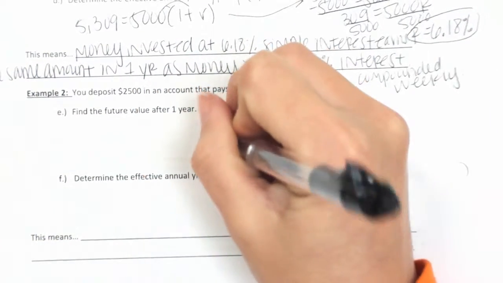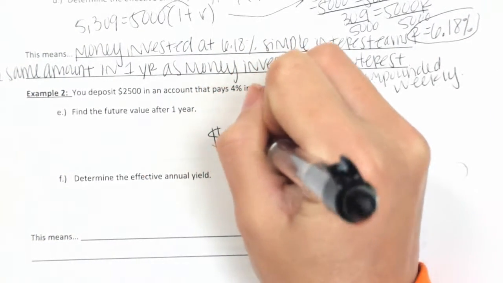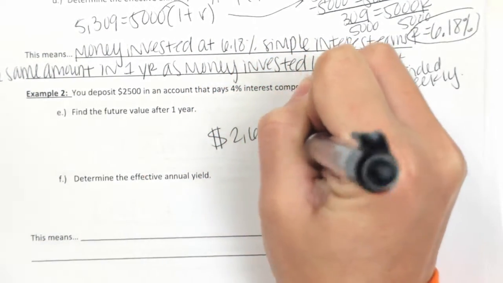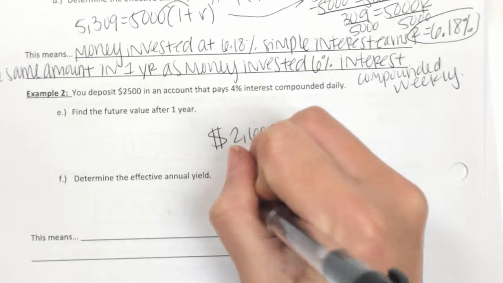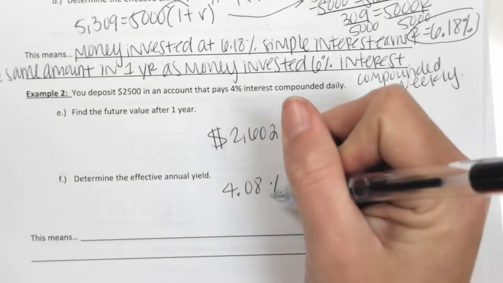Alright, for this one I got my answer to be 2,602.02. And my effective annual yield was 4.08%. I just rounded to the nearest hundredth.